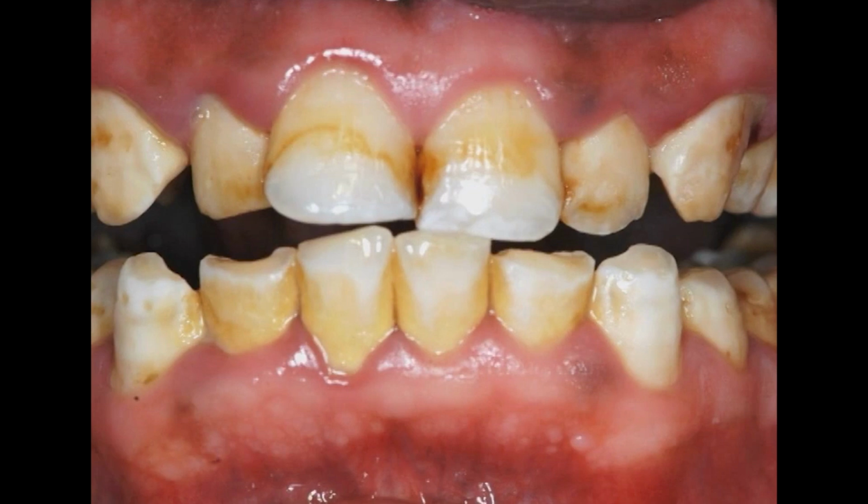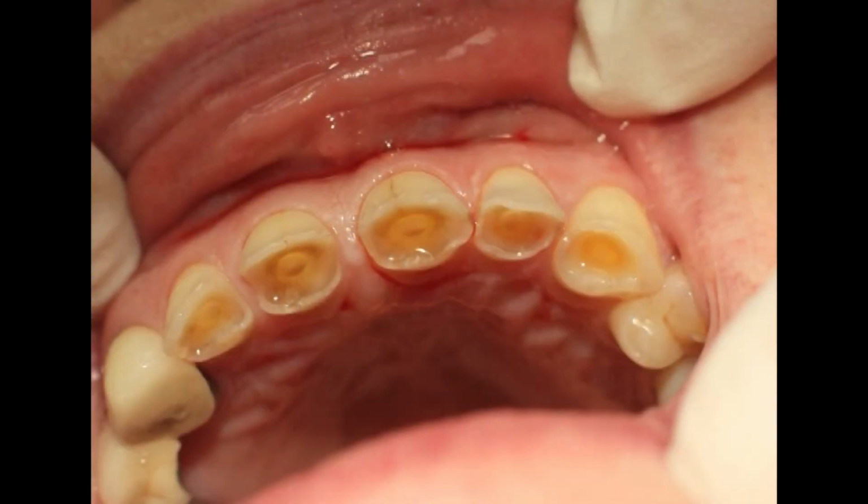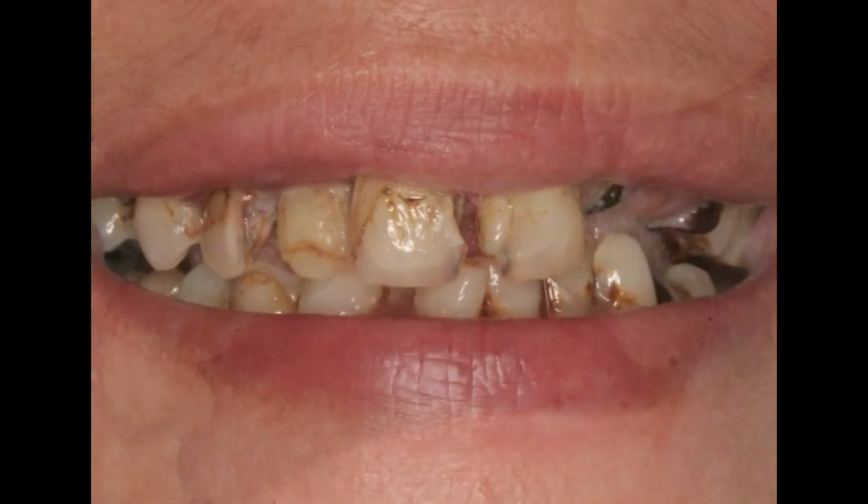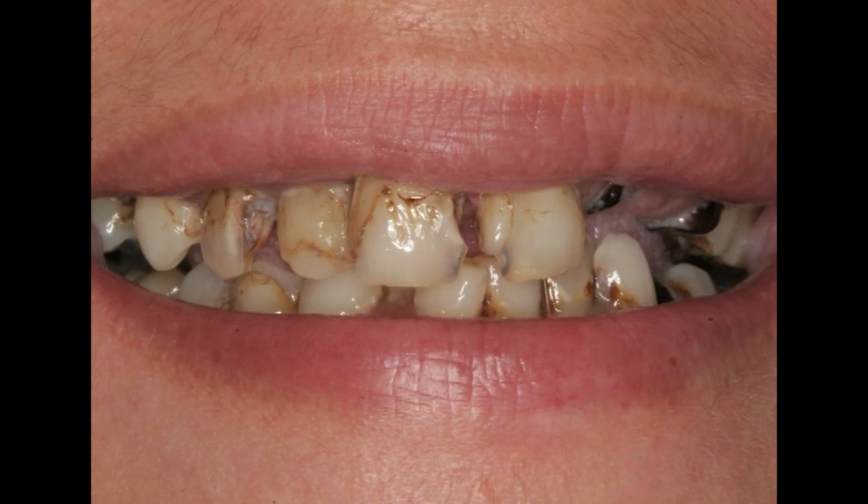Dental mottling is confined more frequently to the permanent teeth. Premolars and second molars are the most affected.